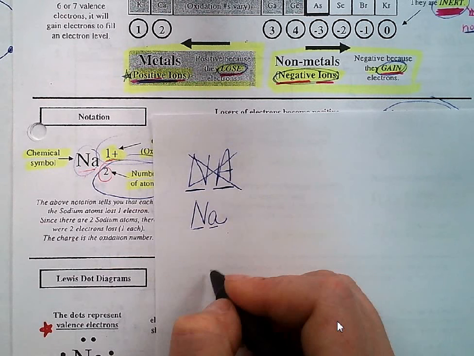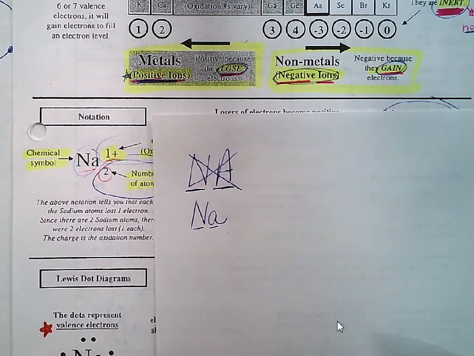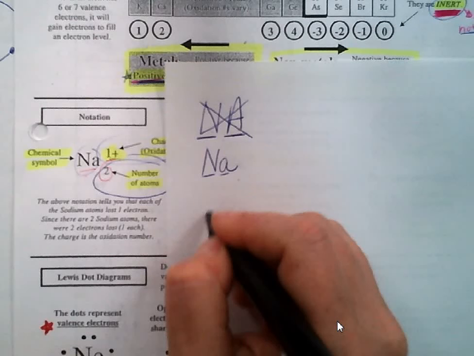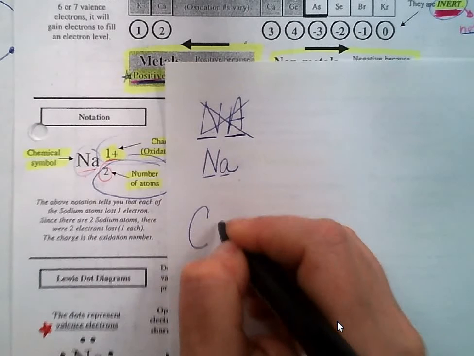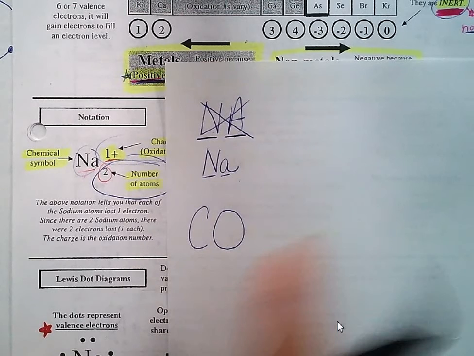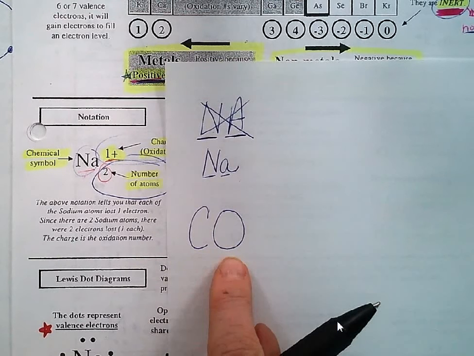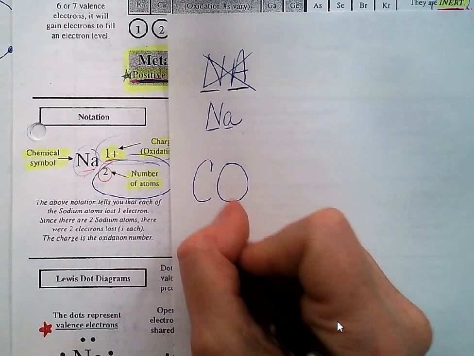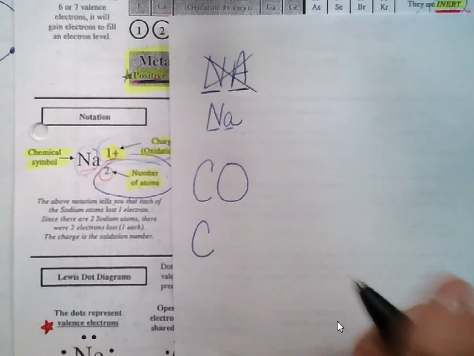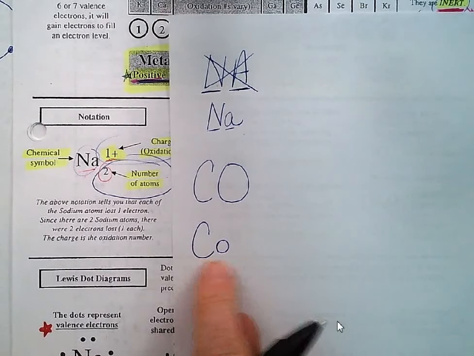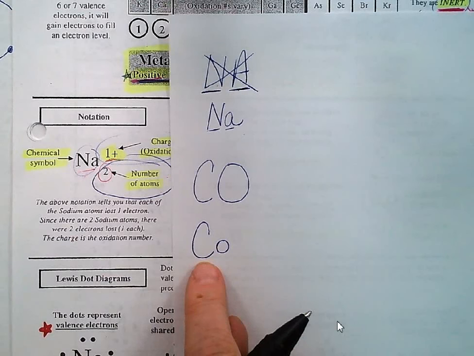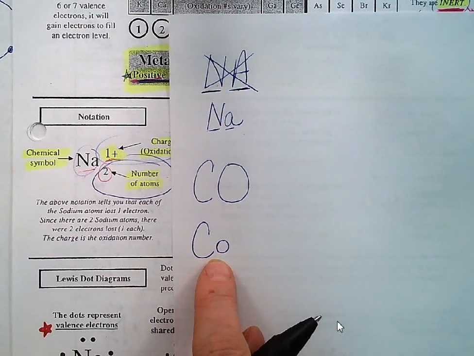So cobalt and carbon monoxide are one thing. Carbon and oxygen can bond together and make carbon monoxide. If I write it as CO, this is uppercase and lowercase. This is the element symbol for cobalt, which is totally different than the compound carbon monoxide. So we have to be careful there.